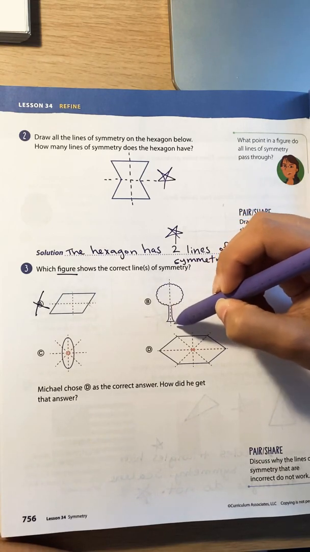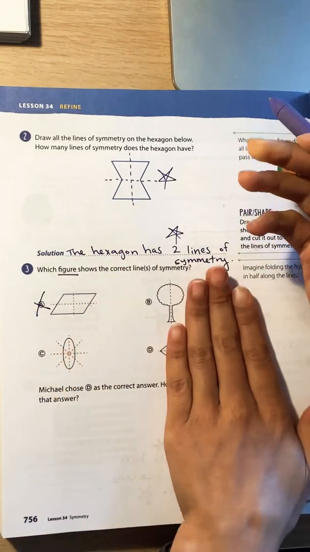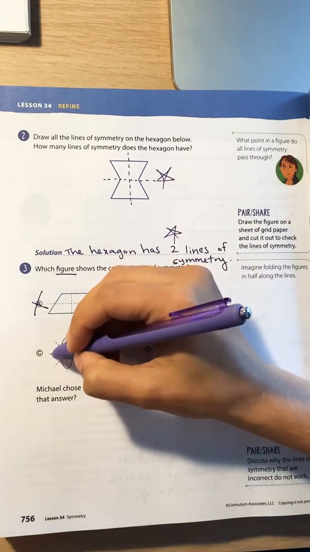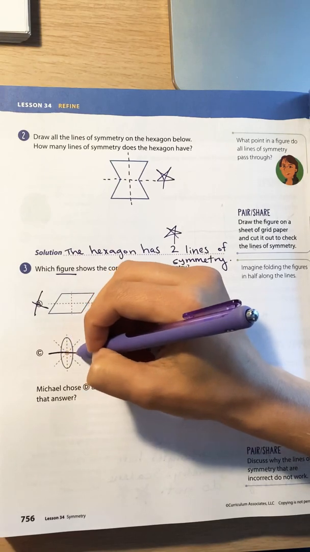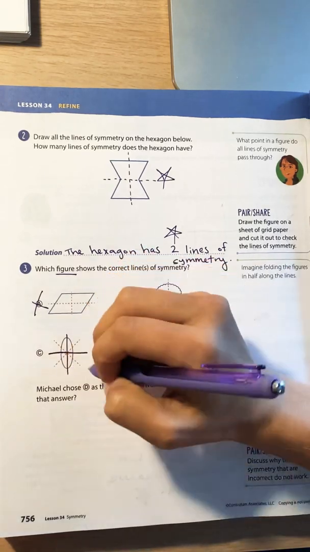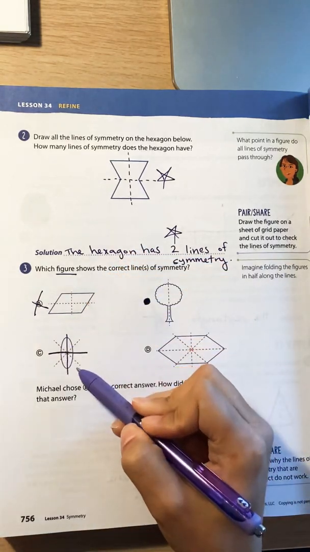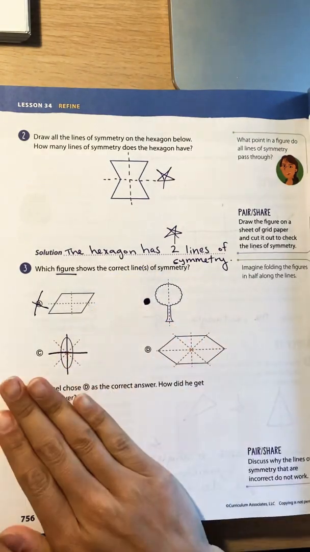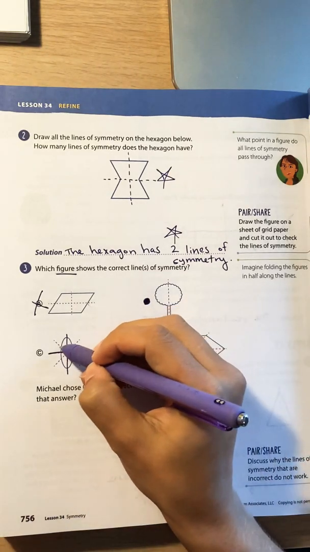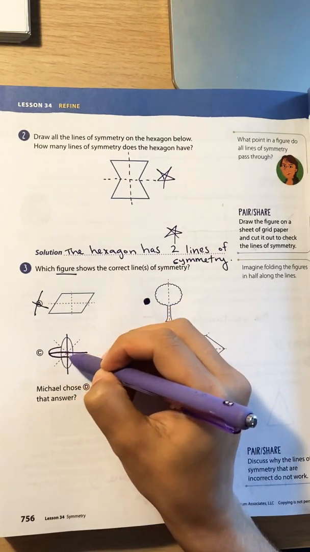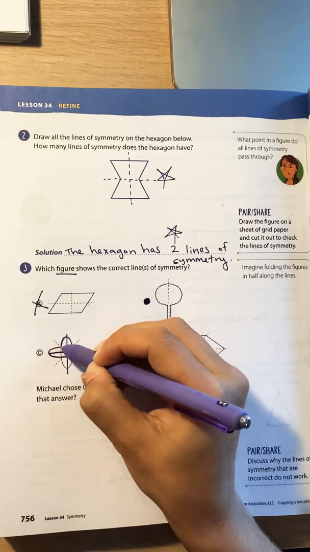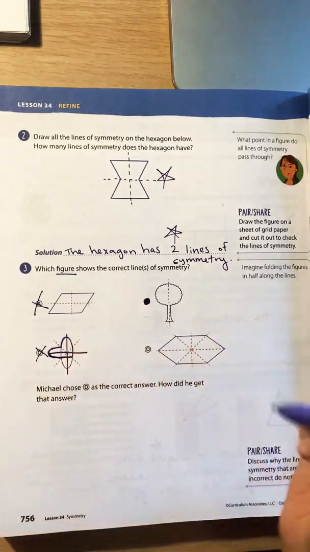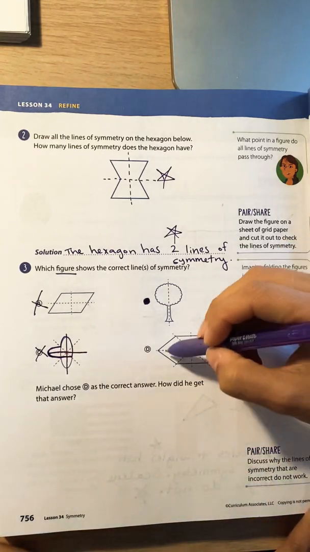Okay, so not A. B, here's a tree. This half perfectly matches that half if I flip it. So B is our winner, but let's talk about C. So C does have 2 correct ones. The oval can be cut there and there, but we can't cut that oval diagonally and make that a correct line of symmetry, because flipping over on that diagonal would make like a weird heart shape, okay? This would be over here if you flipped it on that line. Okay, so not C.